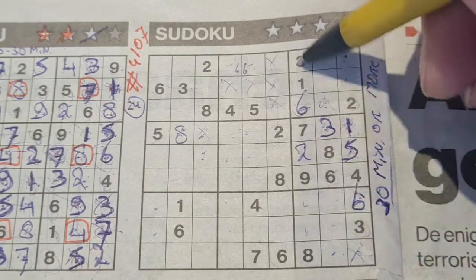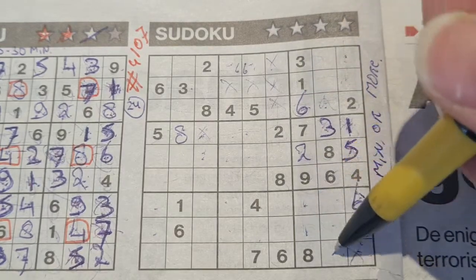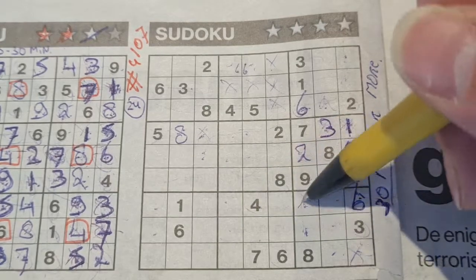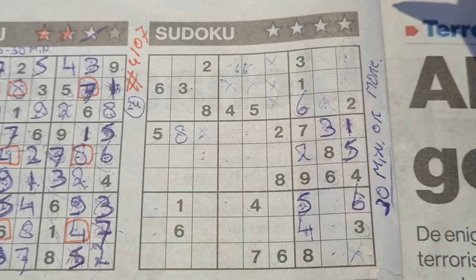2 missing numbers in this column. The 4 is missing and the 5 is missing. 4 and a 5. We have a 4 there, no 4 there. 4 should be here. And the 5 goes there.